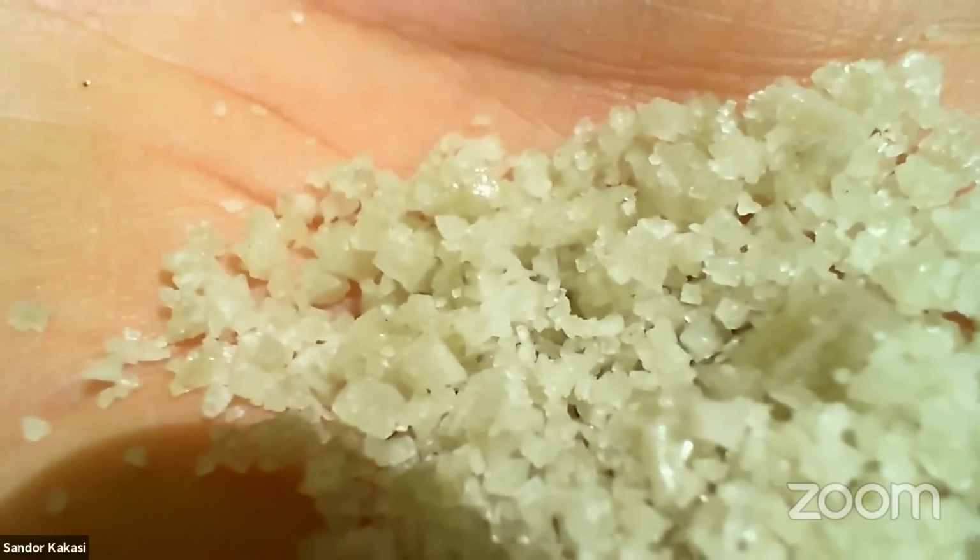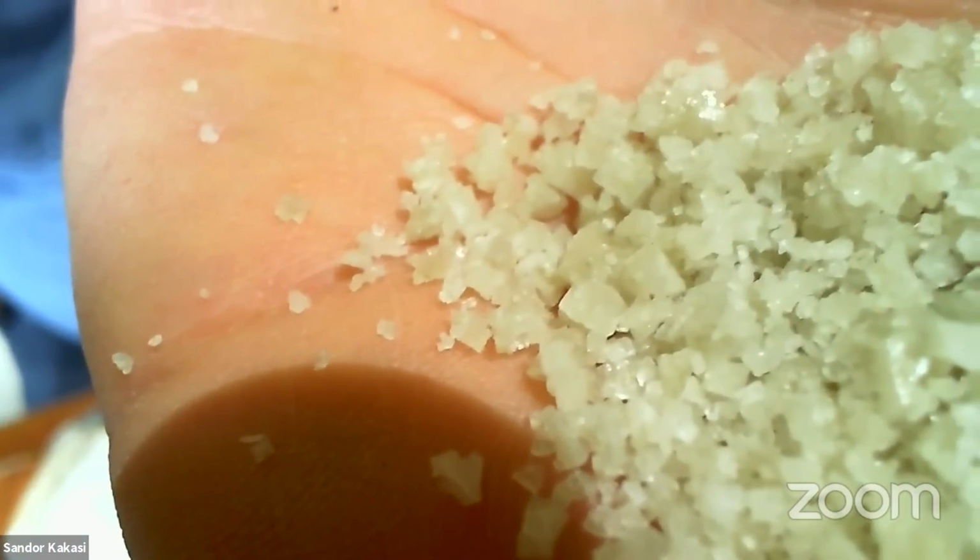So this is an unpurified natural gray salt obtained by traditional procedure from the ocean. They have on the shore such basins for salt, they evaporate it, and this is how it looks. Again, it's a mixture of many things.